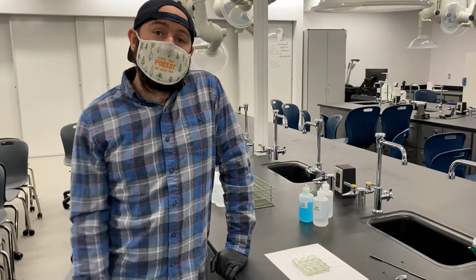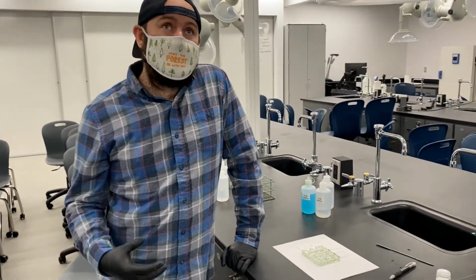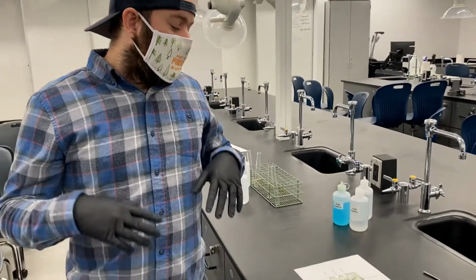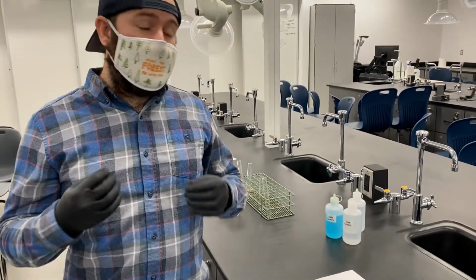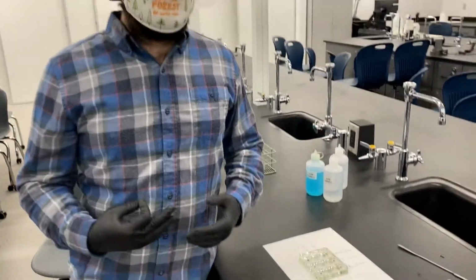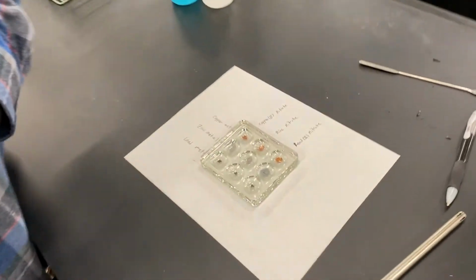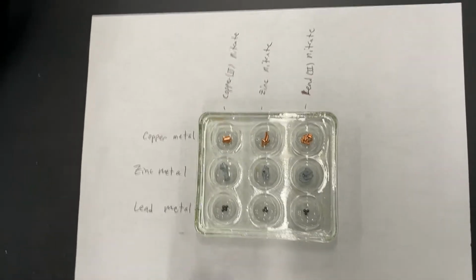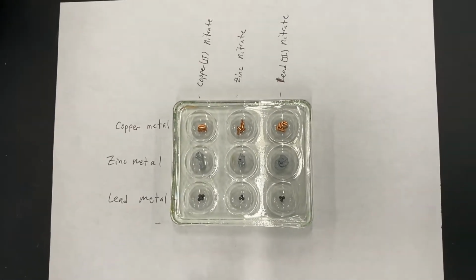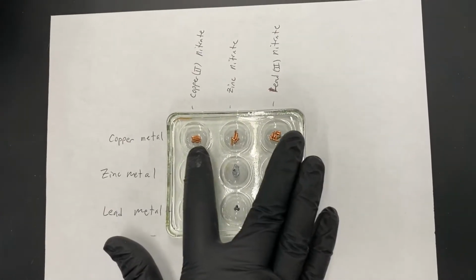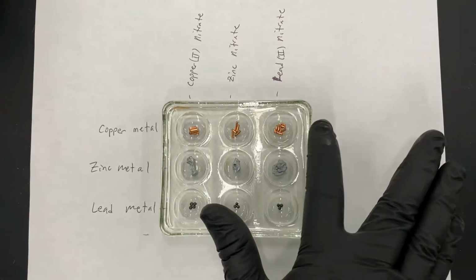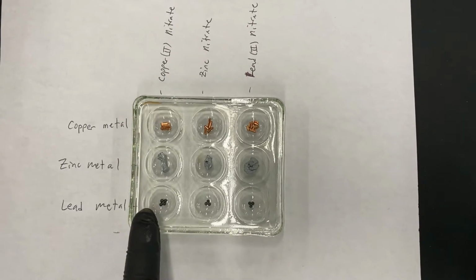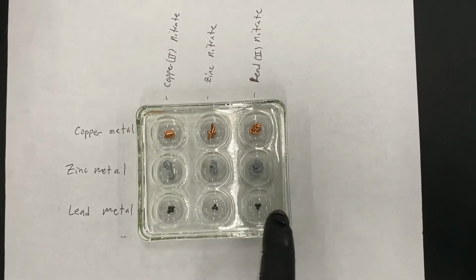All right, so this is experiment 6, the oxidation reduction reaction section, and we're going to be looking at reactions between copper, zinc, and lead, and seeing if we can see a reaction or not. So we have our well plate here, and I'm going to put a picture of it on Canvas as well. But you can kind of see we have our solid pieces of copper in this row, and we have our solid pieces of zinc in this row, and our small pieces of lead in this row.